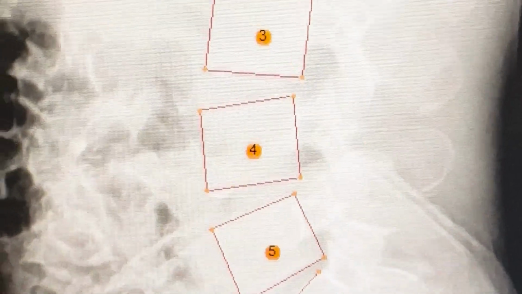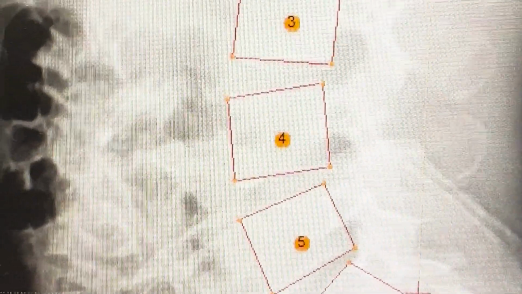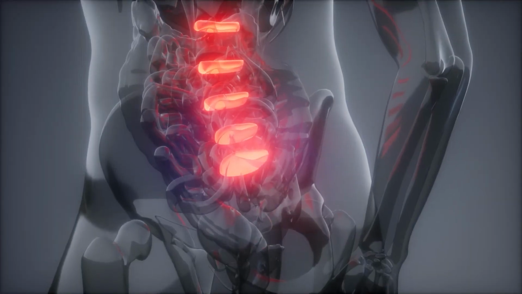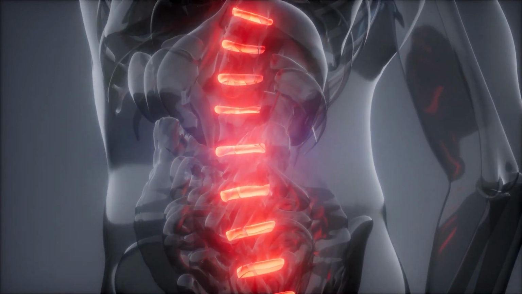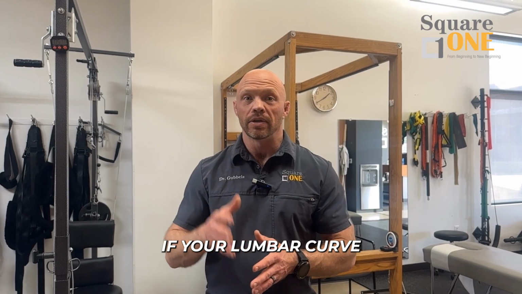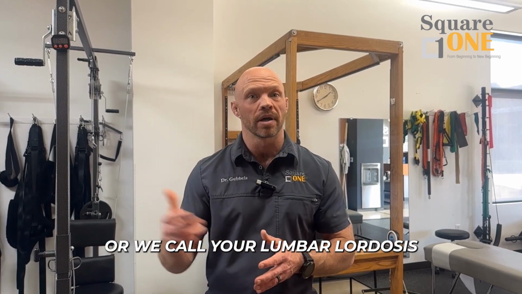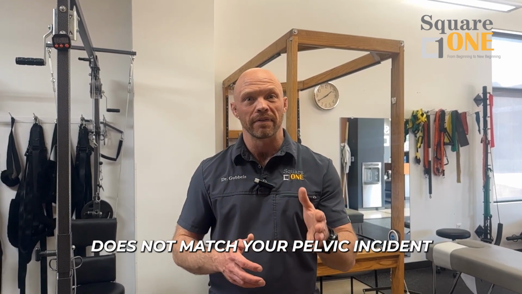Now, determining your proper alignment all comes down to doing a detailed evaluation where we measure something called your pelvic incidence. Basically, we do a detailed digital analysis of your spine on an x-ray, and we can determine how big your pelvis is. The size of your pelvis will determine how much curve you are supposed to have in your spine.